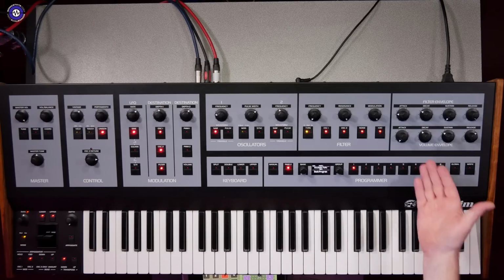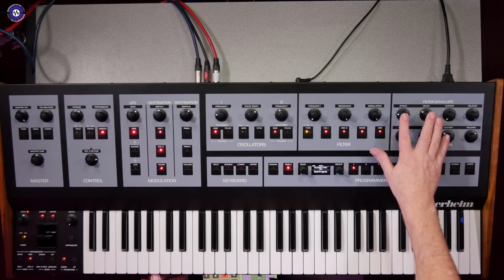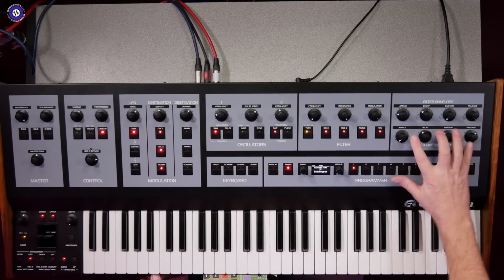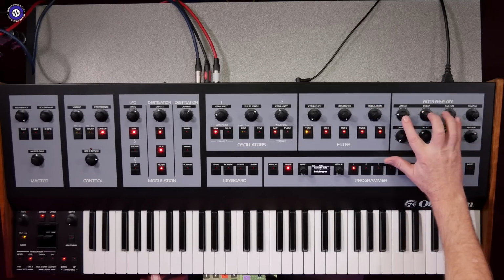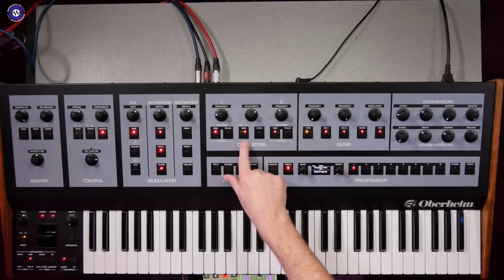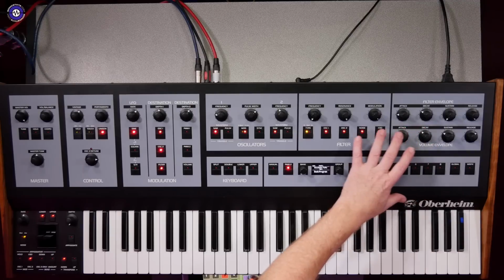Okay, one thing we haven't looked at yet is the envelopes, which are 2 regular ADSR envelopes. Filter envelope gets its depth from the modulation here, and the volume envelope is fixed. We can send the pitch to the filter envelope as well by using the F envelope button here, but that's pretty much the routing that we've got.